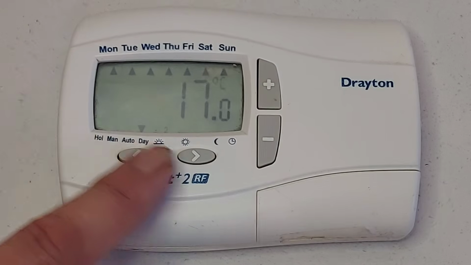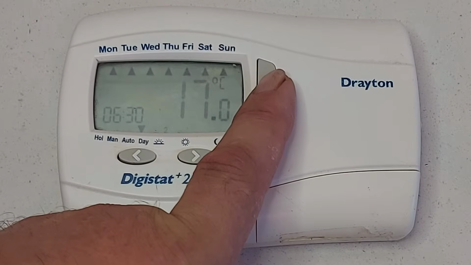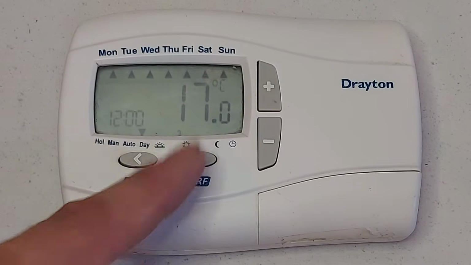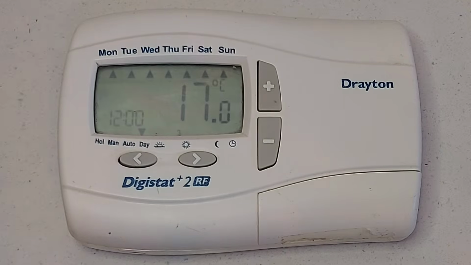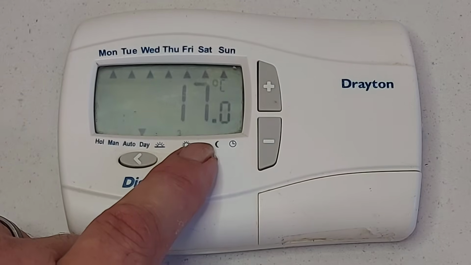At 6:30 AM, it will continue to be 17 degrees. It can be warmer than that, but if it goes colder than that, the boiler will fire up and maintain a 17 degrees temperature. Okay, and that will happen till noon. Here it is flashing here. 17 degrees.